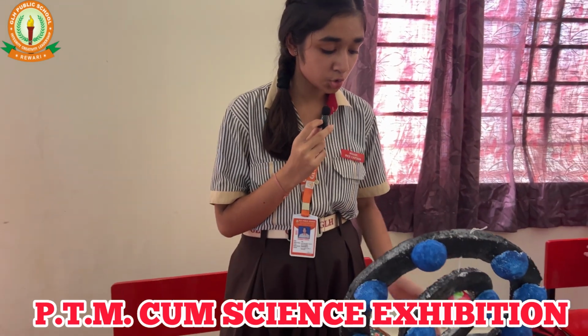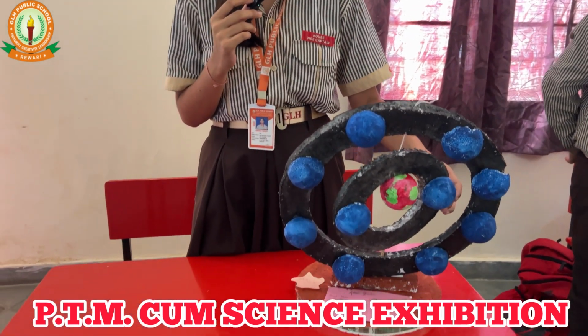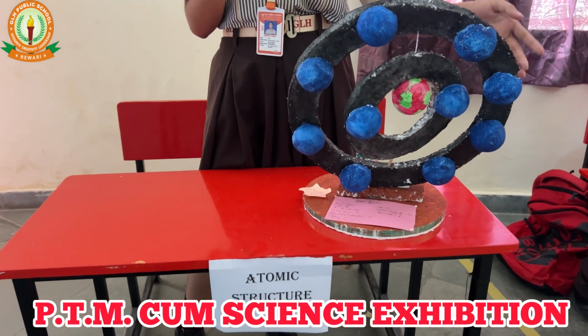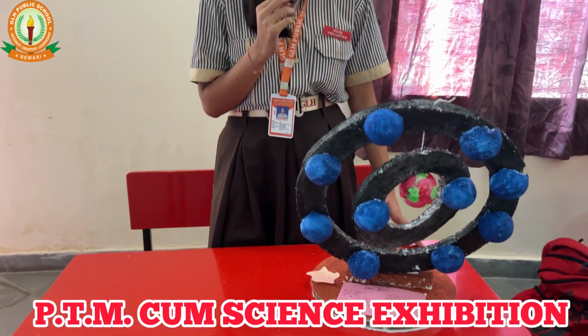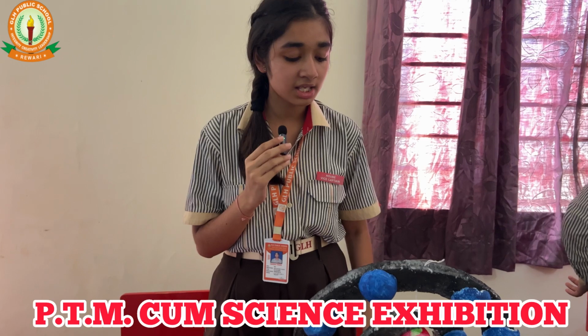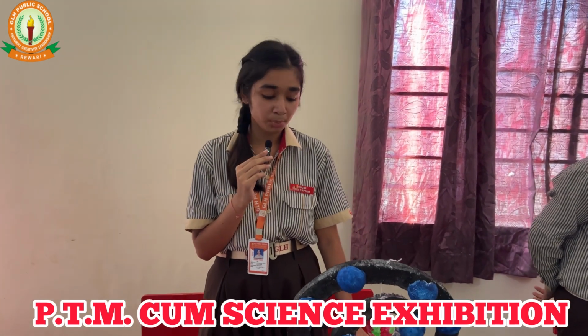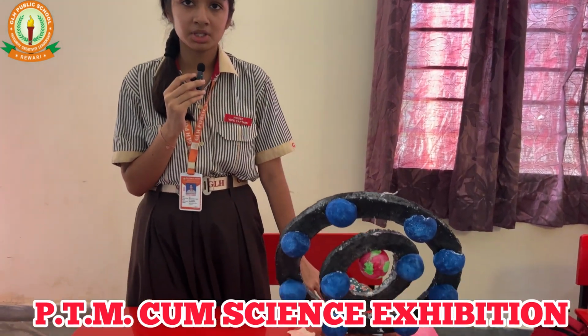The atomic structure of the element neon. As you can see, it has two orbits. The first has 2 electrons and the other has 8 electrons, together making the number of electrons 10. And its nucleus has red and green particles which are protons and neutrons. They all help in the conduction of electricity.